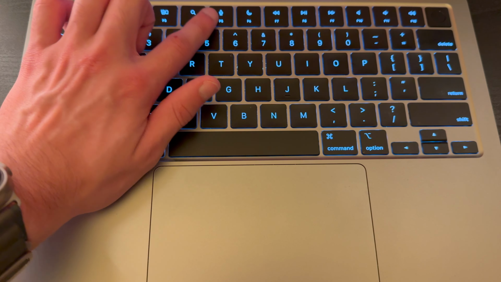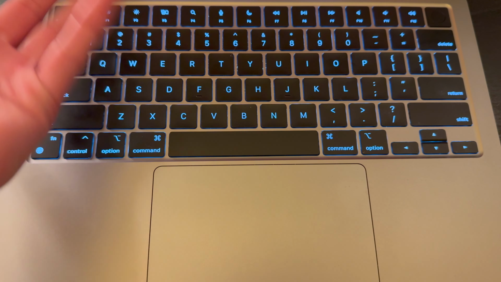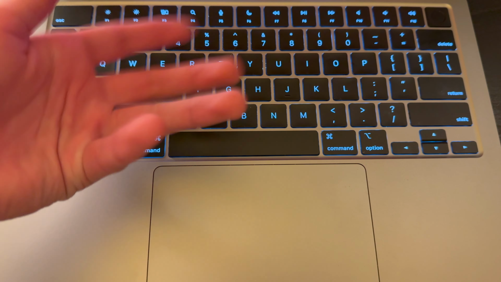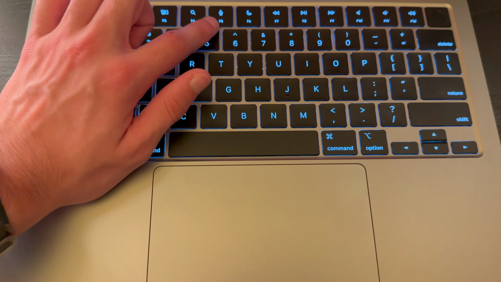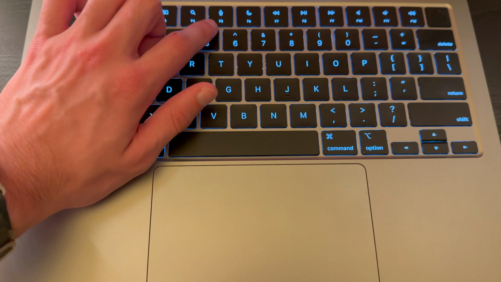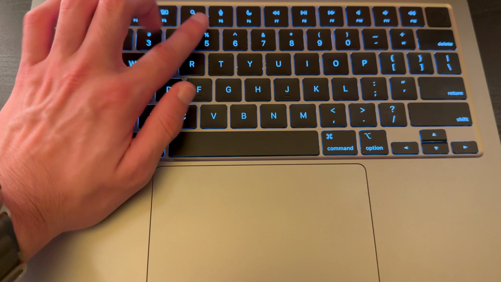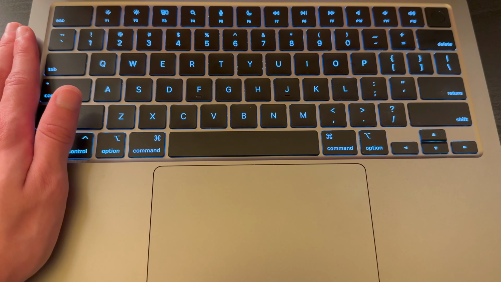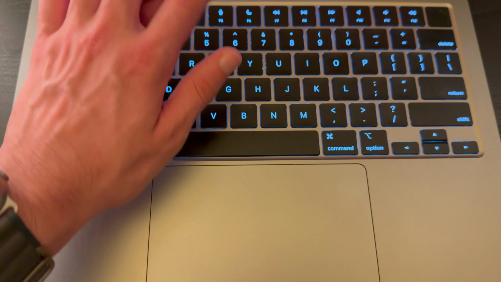This little microphone right here, when you push it, say you don't want to type something out, you want to talk to it and it'll write for you. This one, yes, it's a dictation. It makes it super simple if you don't want to type this long essay. You just push that and start talking and it will write it all out for you word for word.